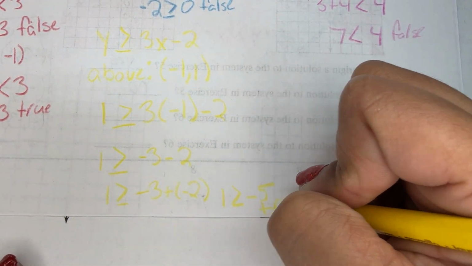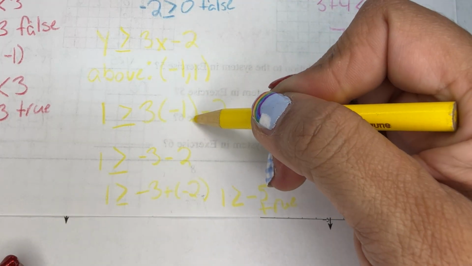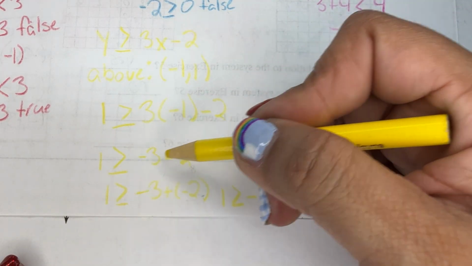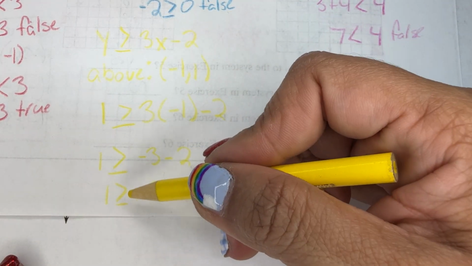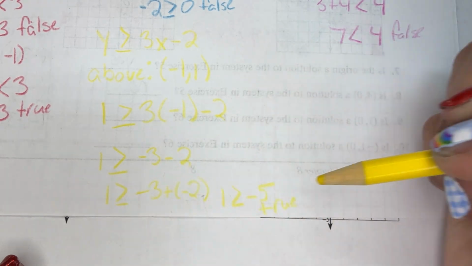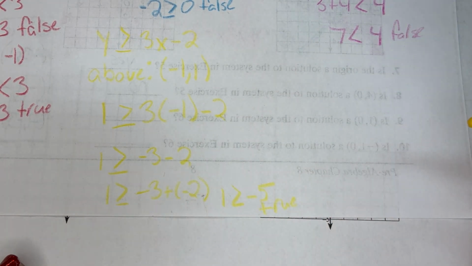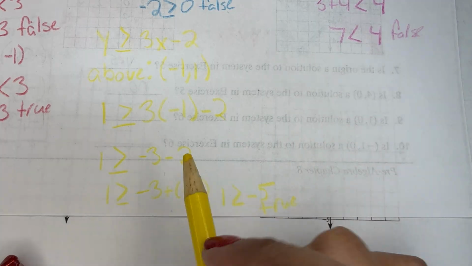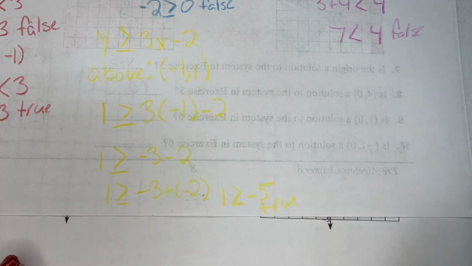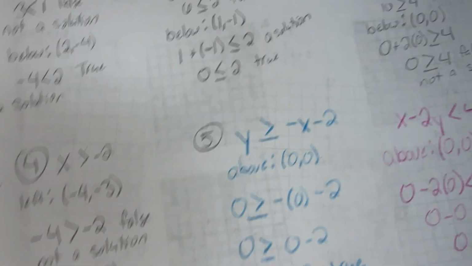This is true. So what I did, plugged in the -1. 1 is greater than or equal to -3 minus 2. 1 is greater than or equal to -3 plus a -2. 1 is greater than or equal to -5 is true. And yes, I could have just gone from here to here, but I wanted to double check and be safe.